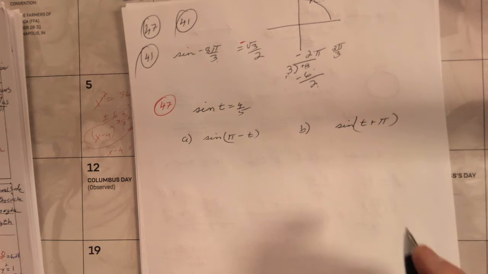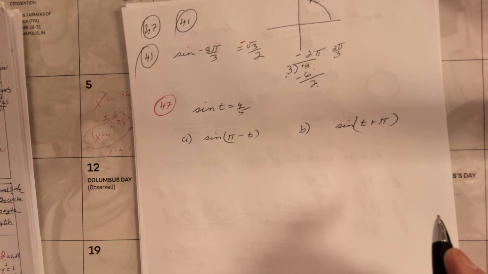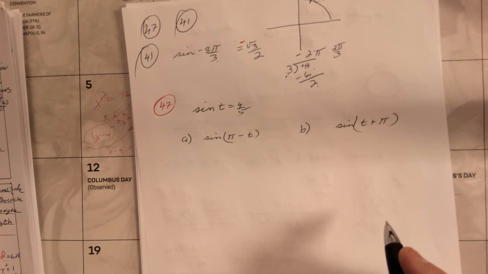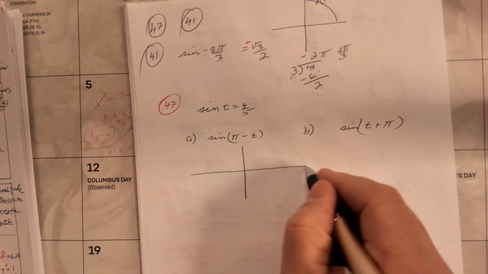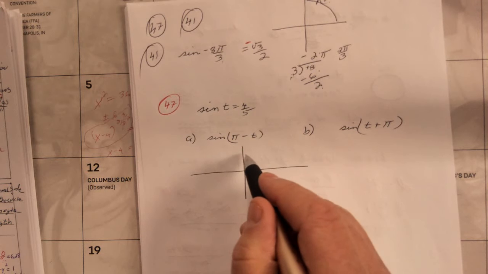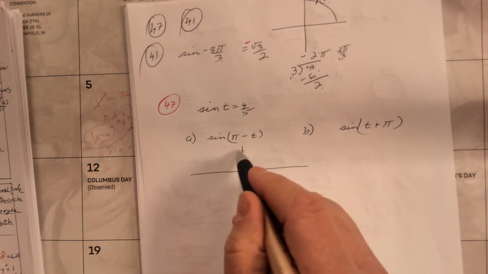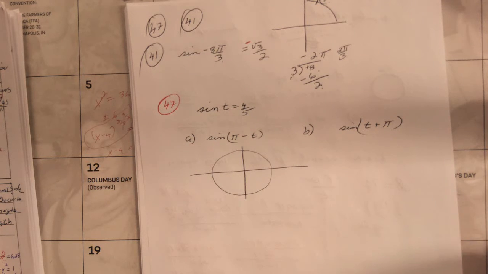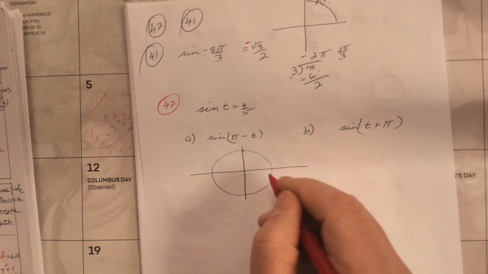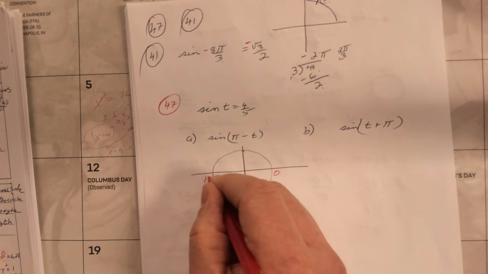What I do when I do a problem like this is ask where I would be if I had an angle. First, I would draw my little circle. This is 0 over here, and this is pi over here.